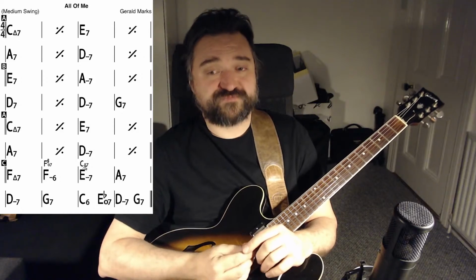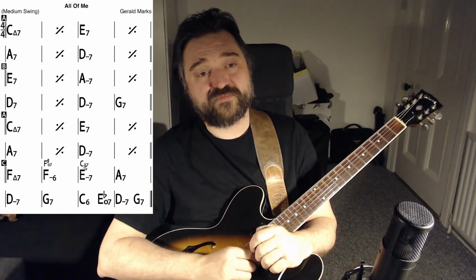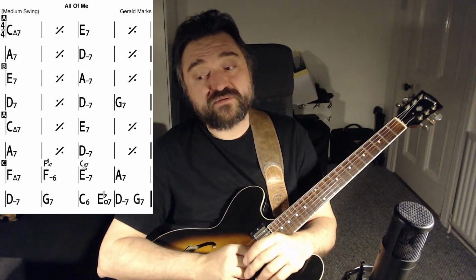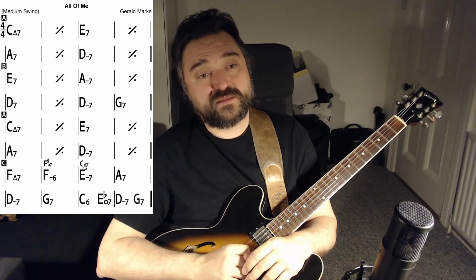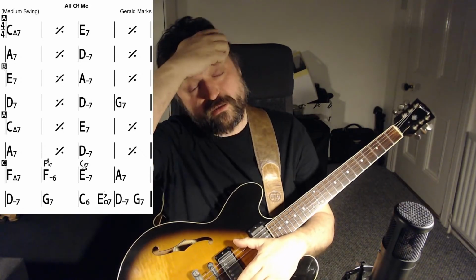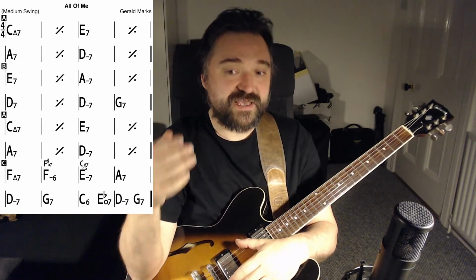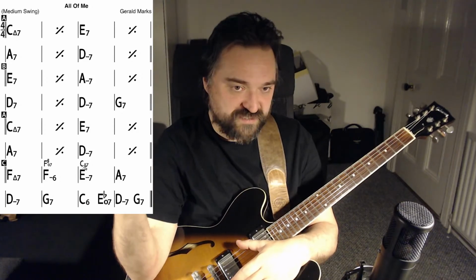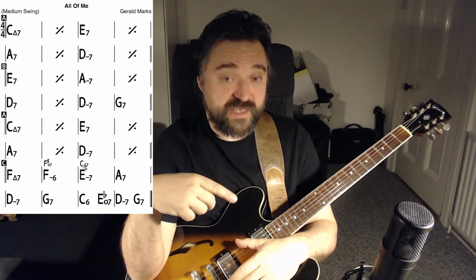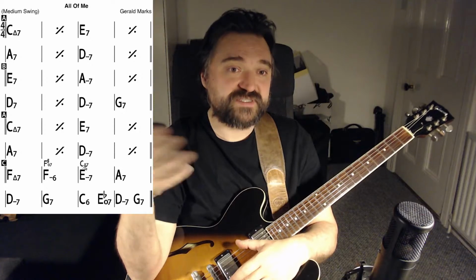Let's try to superimpose other triads that are also one chord. In this specific situation, it's going to be A minor and E minor, right? A minor is the C6 chord starting with the 6th, and E minor is the C major 7 starting with the 3rd.